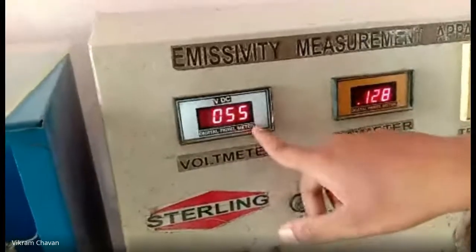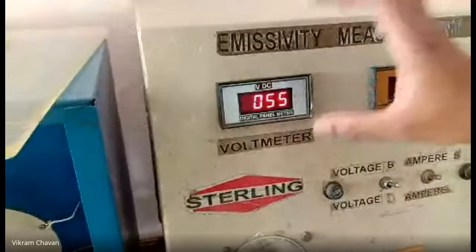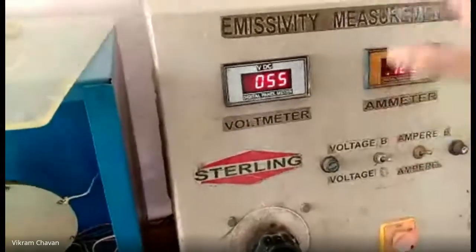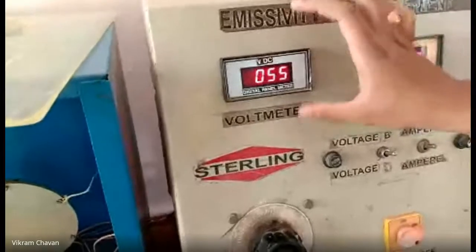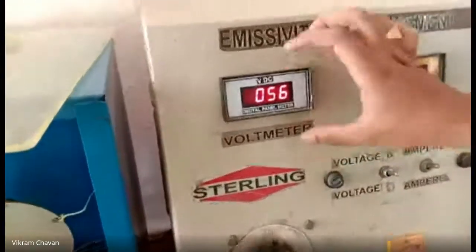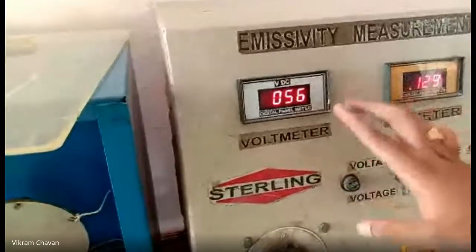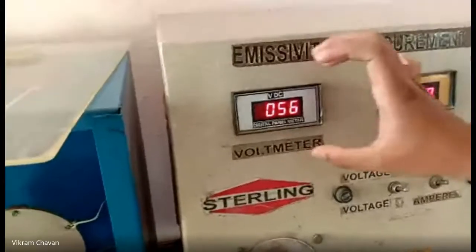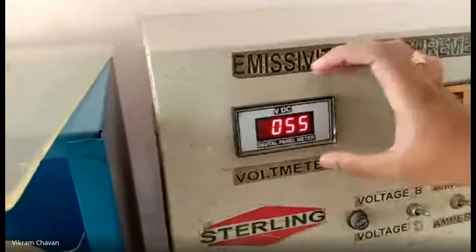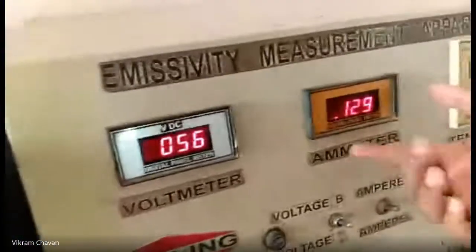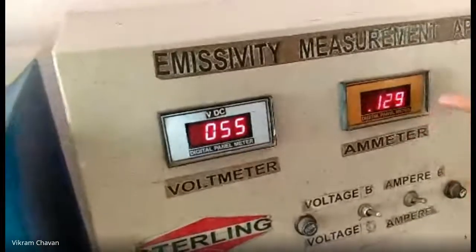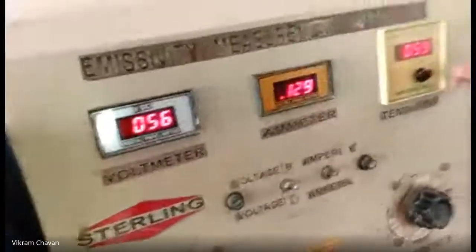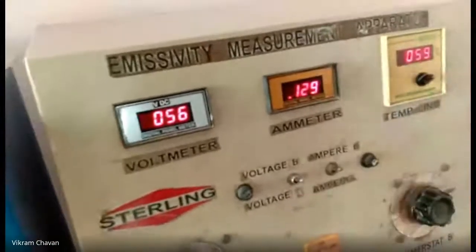First of all, you have to assure at what voltage of the black surface you want to take the reading, so first fix that. According to me the voltage is fluctuating between 50 to 56, so we can consider that we have fixed the voltage for the black body heater at 55 volts, and accordingly the ammeter reading you will get is 0.129. Now check how much temperature you are getting for this black plate.